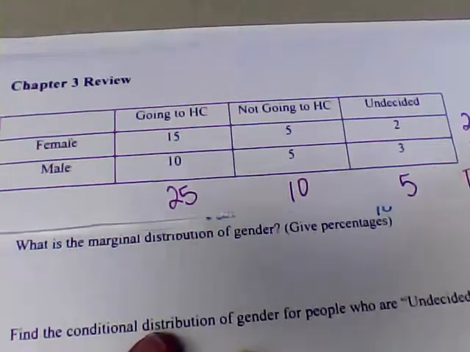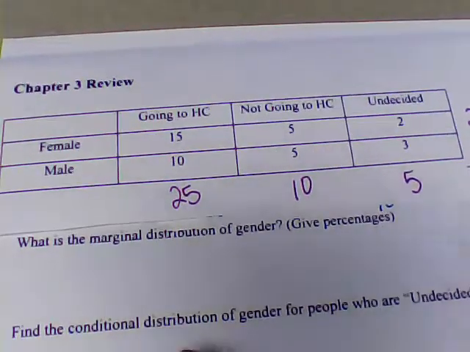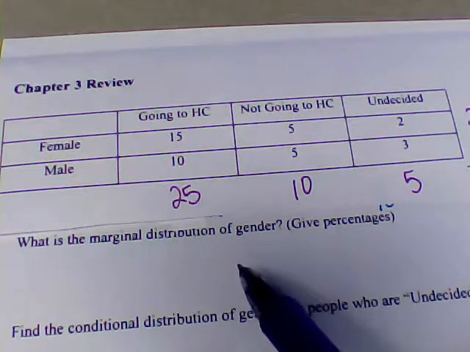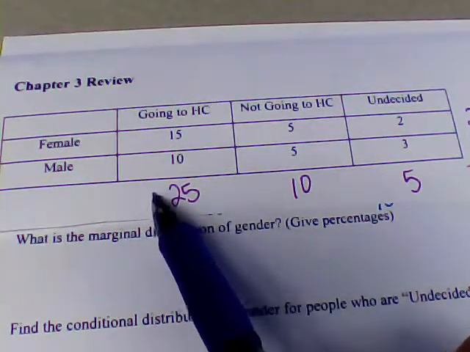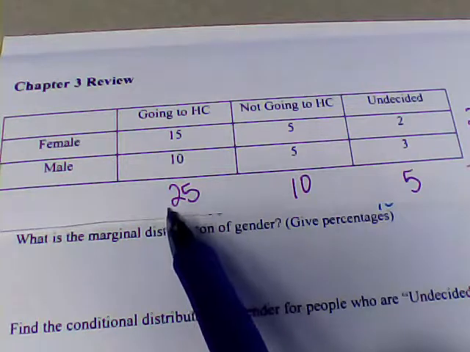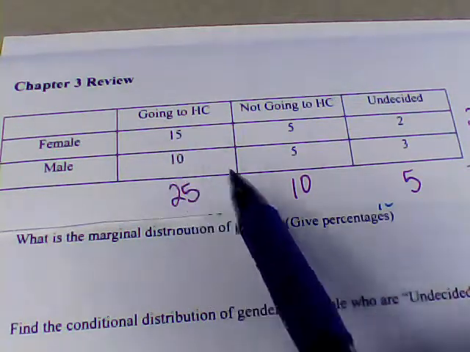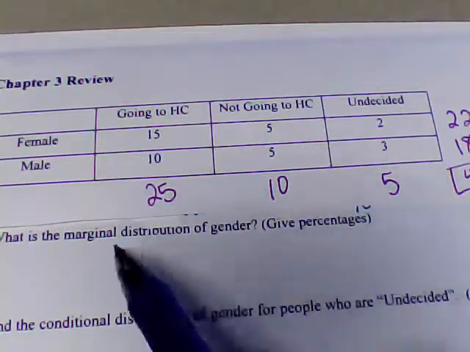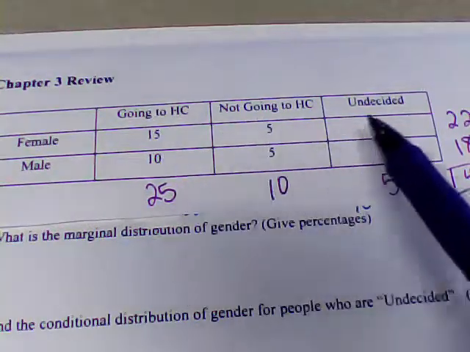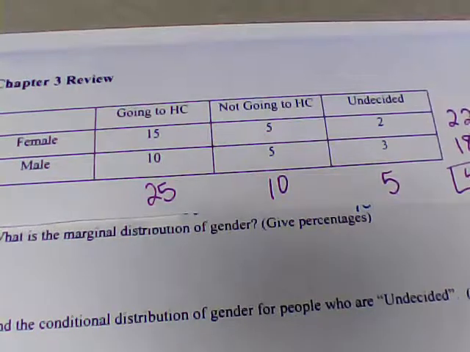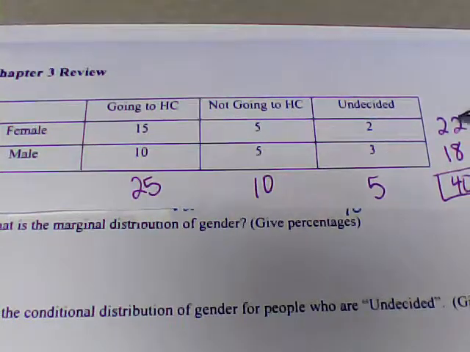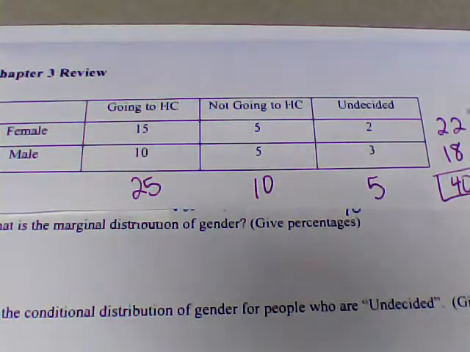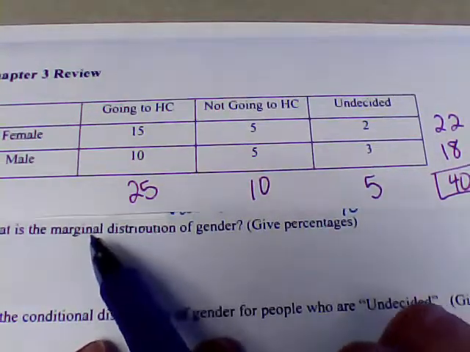Okay, another word that we did talk about is this concept of marginal distribution. Okay, so there's 2 different marginal distributions on every table. There's a marginal distribution on this edge, these three numbers describe homecoming, not going, or undecided. So those numbers will be the marginal distribution for homecoming status. These edge numbers over here, our 22 and our 18, they're describing male and female. So they are the distribution we want.